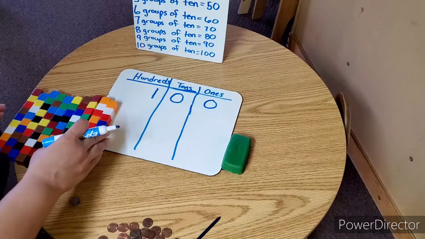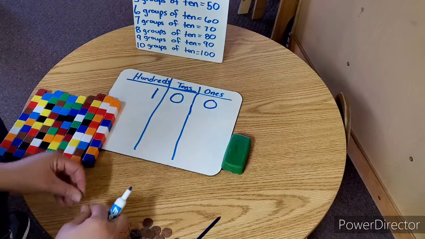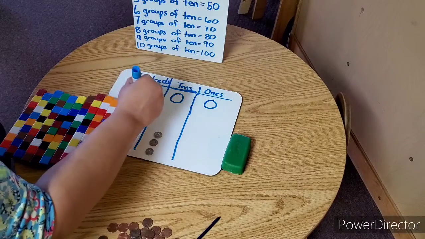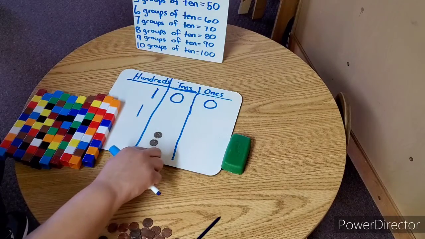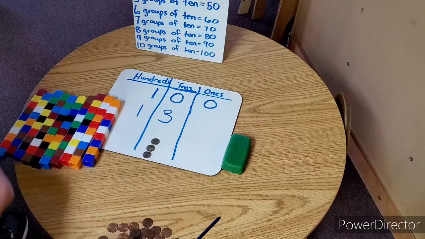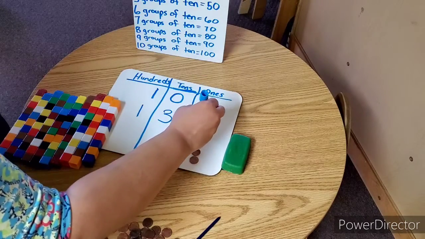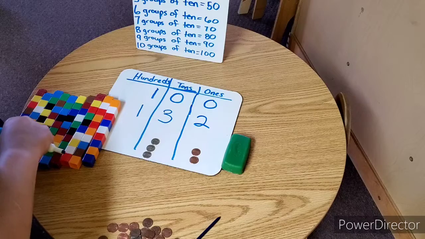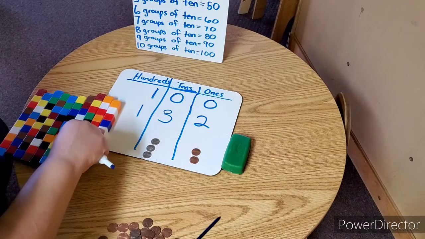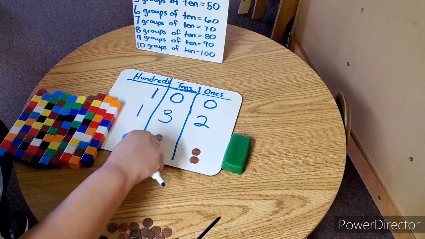What if I have 100 and 3 extra tens? 100, 10, 20, 30, 3 tens, and let's say 2 ones. 10, 20, 30, 40, 50, 60, 70, 80, 90, 100, and 1, 2, 3 tens.